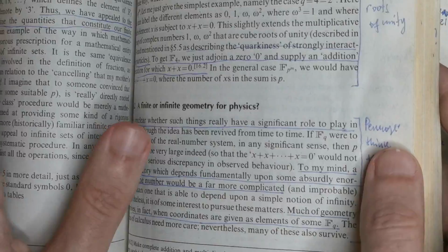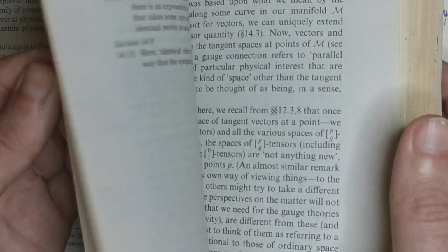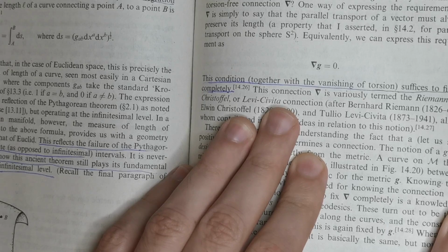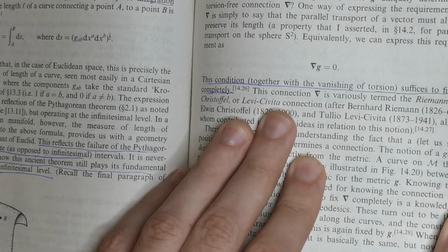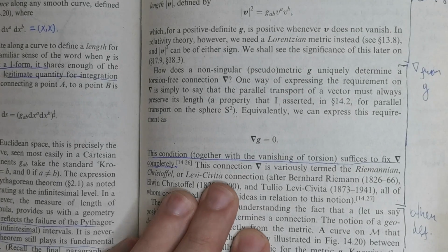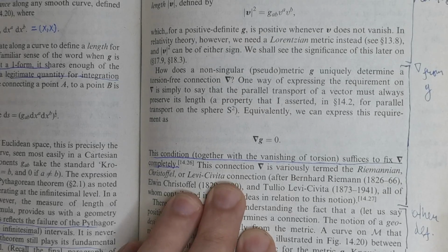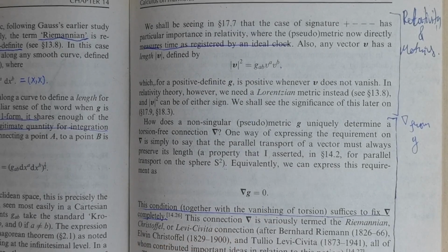If you go to chapter 14.7, this was one of the problems in chapter 14, proving the uniqueness of the connection. And I think from that you can show that G is non-degenerate. I vaguely remember that.